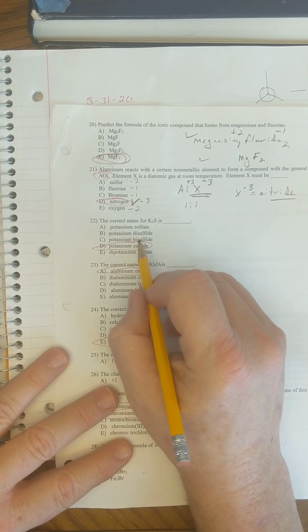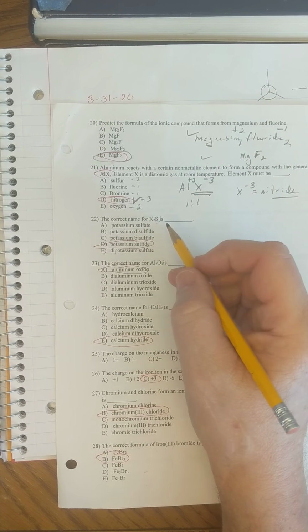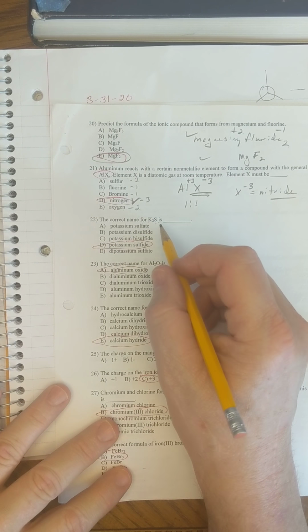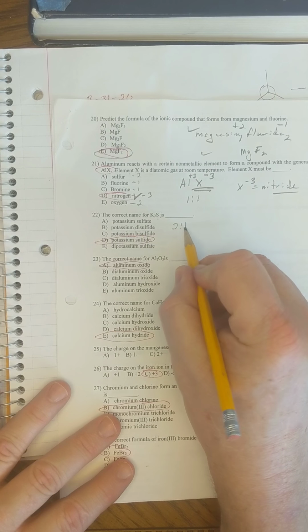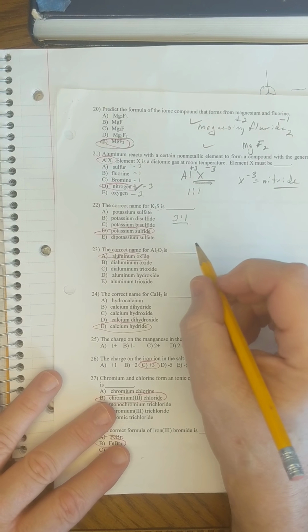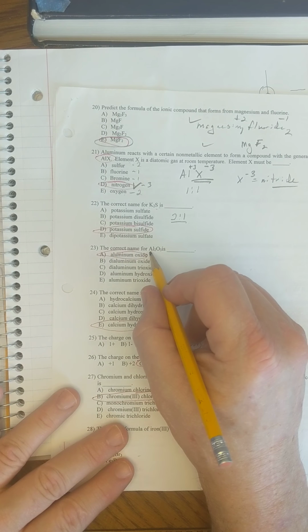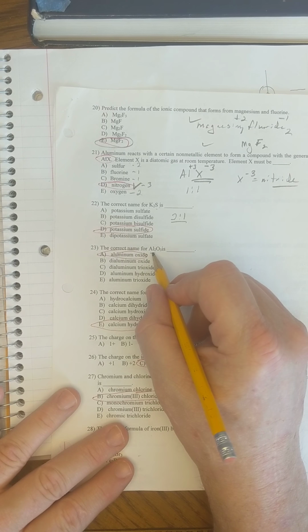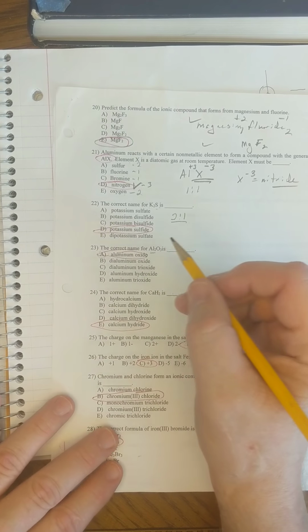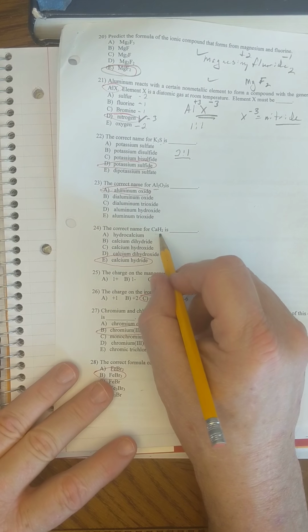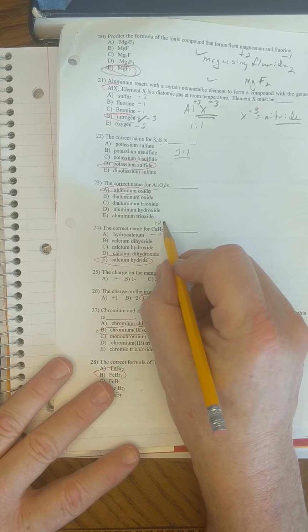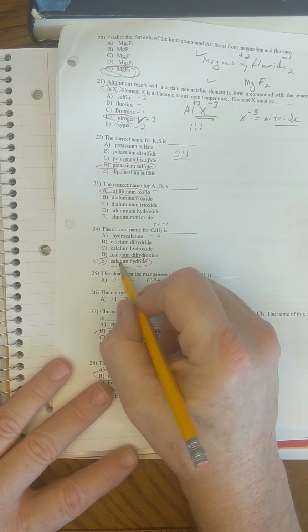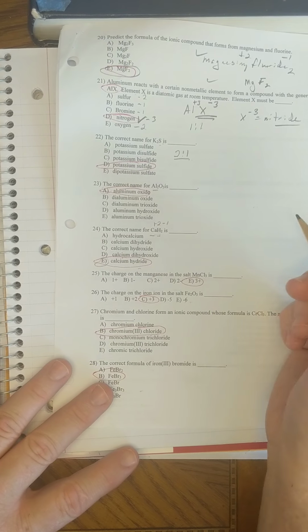The correct formula for K2S is ionic, potassium sulfide by itself. There's no need to say di or bi. Ionic compounds don't need prefixes. They form in fixed ratios. Potassium sulfide is always a 2-to-1 ratio, never different. This is ionic, a metal, so it'd be aluminum oxide, A. The correct name for CaH2: calcium, and H is on the right, so calcium is a +2, H is a -1, so E, calcium hydride.